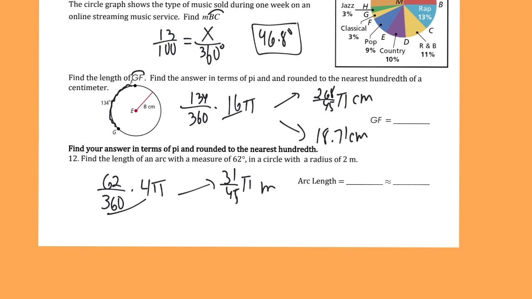And then if you just times those two values together using the pi key, you're going to get approximately 2.16. And that's meters. Okay, so we've got the two answers. And you can put them in these blanks. So the first one would go in the first one, the approximately would go in the second one.